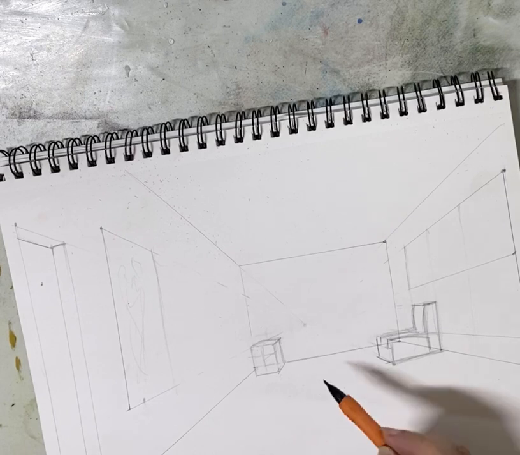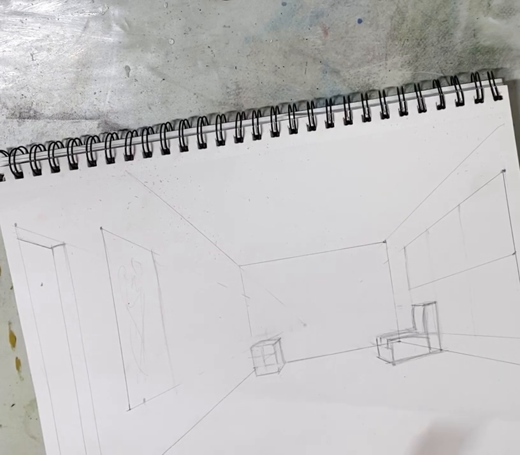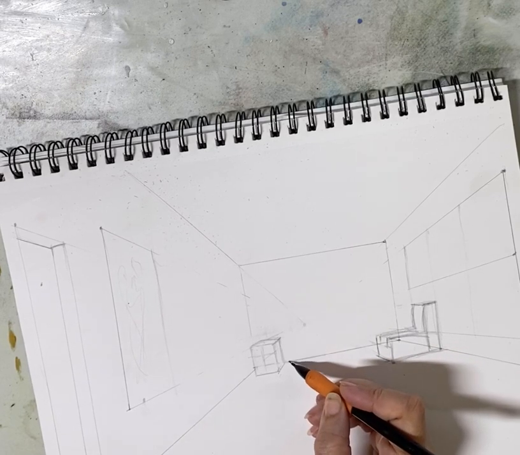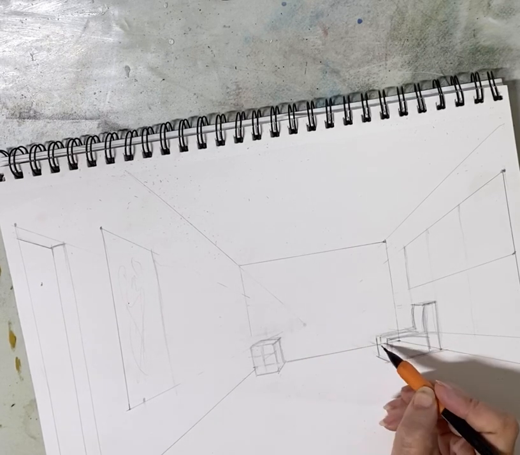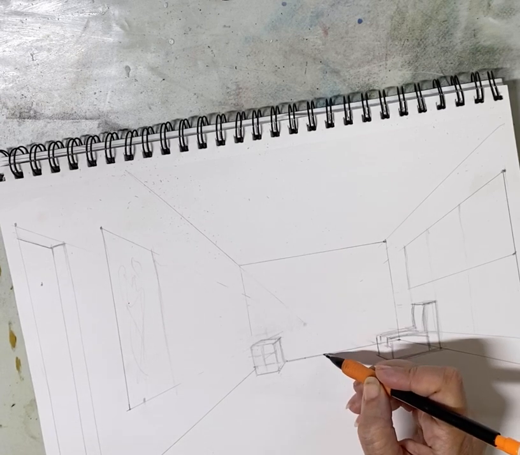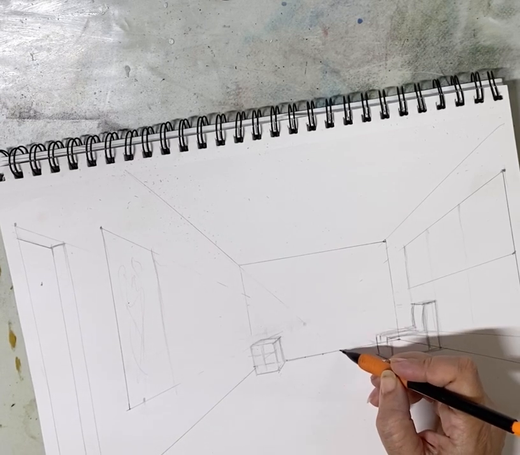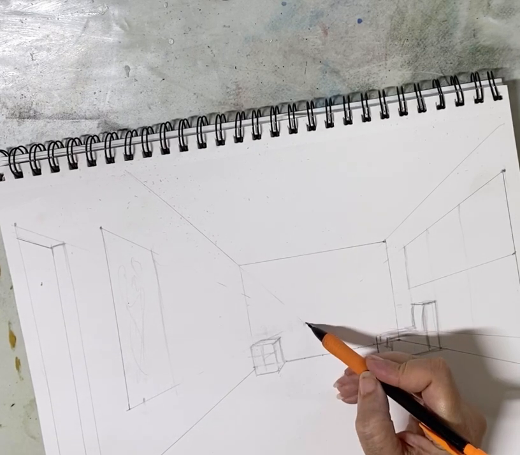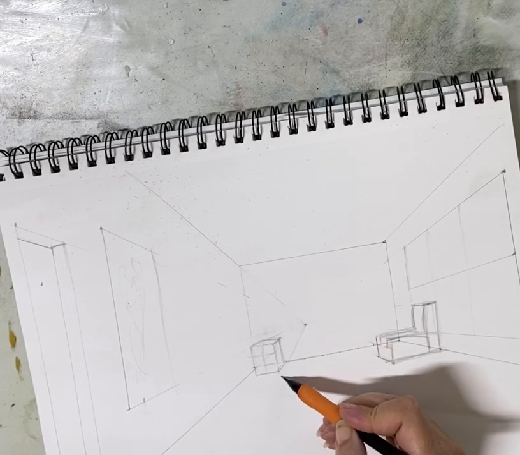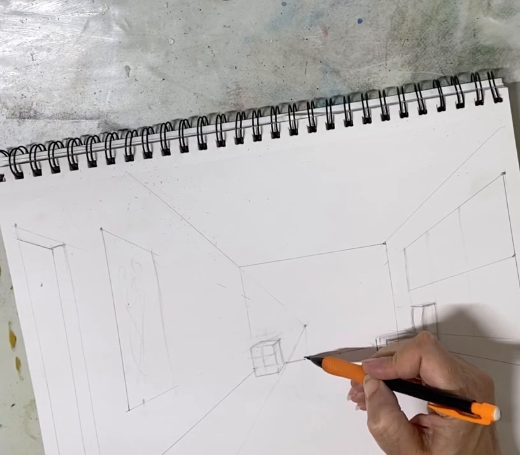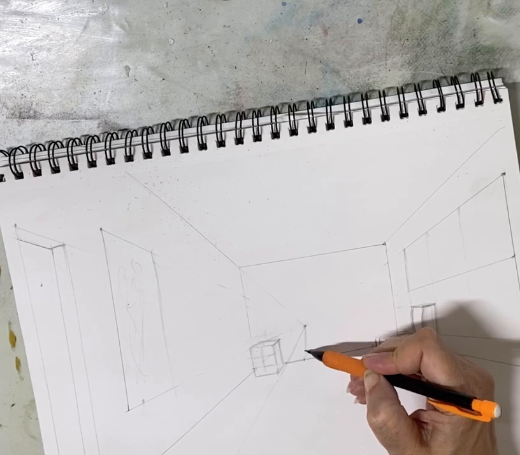You see, if I forgot about this part. If I don't have, but if I have some tiles here, for example, 6, 7 tiles here, first divide them into equal parts, okay? And after that, just connect each of them to the vanishing point, and continue.